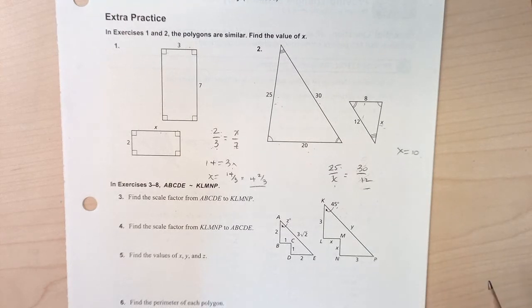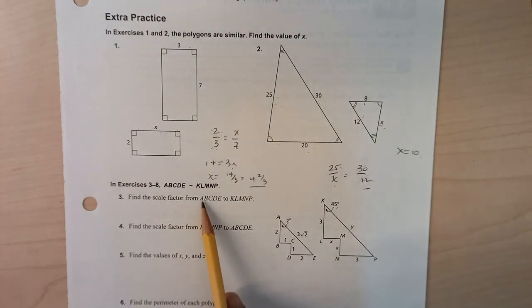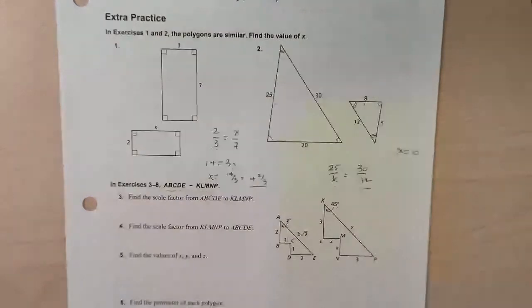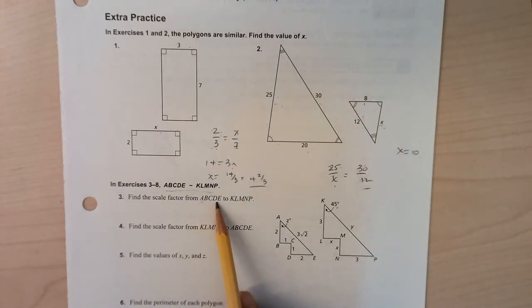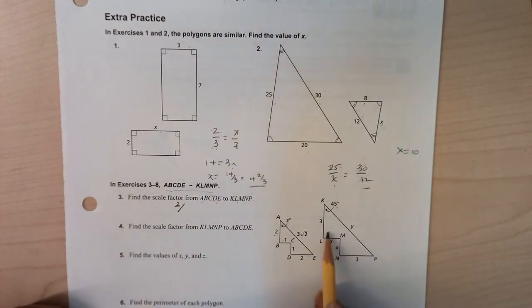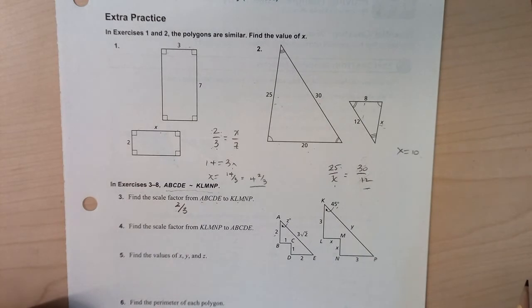It says find the scale factor of polygon ABCDE to polygon KLMNP. It tells you that the two polygons are similar. So you have to look at a pair of corresponding sides. From ABCDE to KLMNP, 2 to 3 would be a scale factor for those two similar polygons. And then it says find the scale factor from, and it's just switching things around. So it would be 3 to 2. Find the values of x, y, and z.